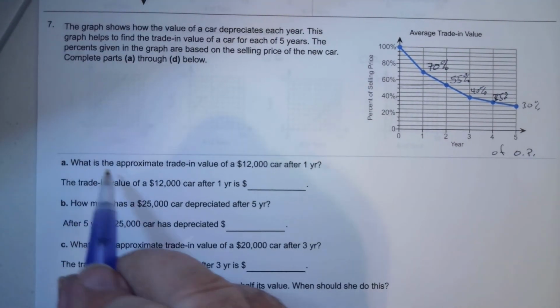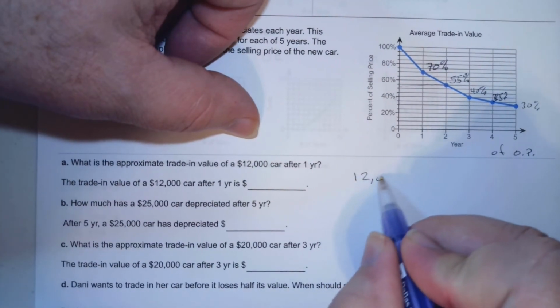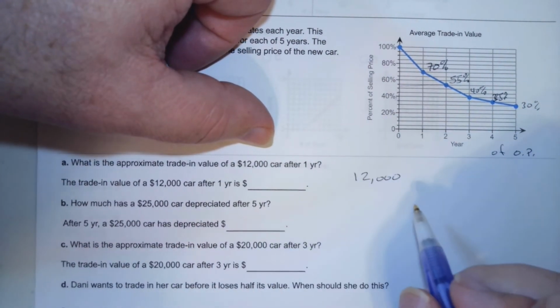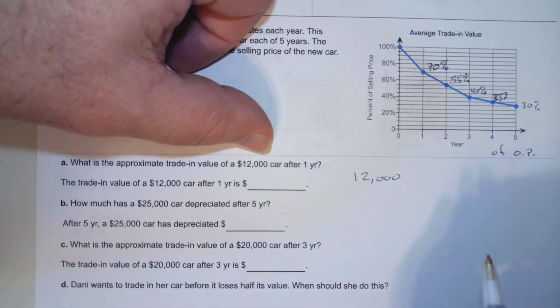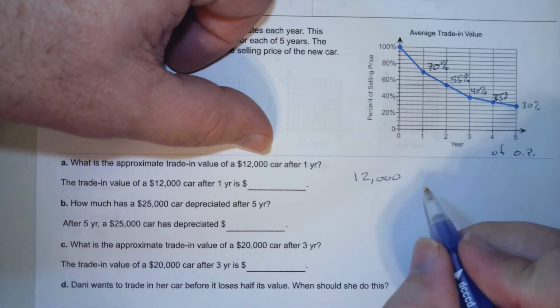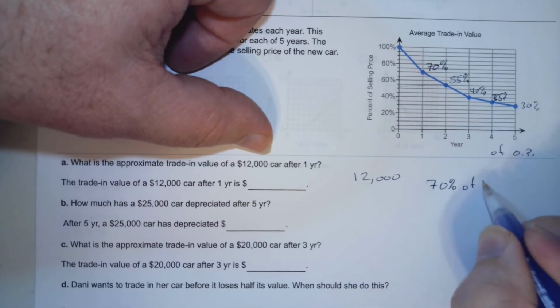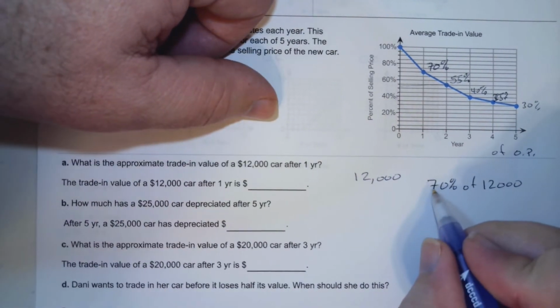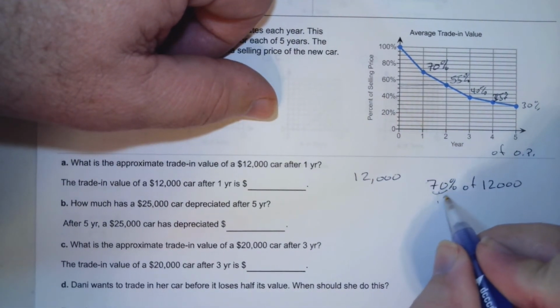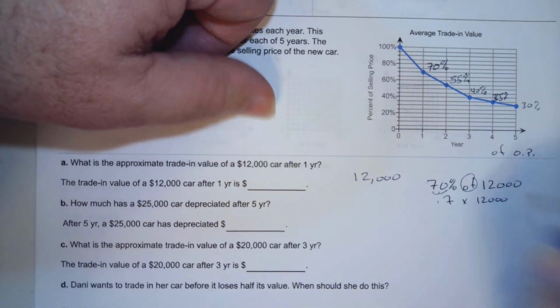So, what is the approximate trade-in value of a $12,000 car after 1 year? What we're looking for here is 70% of 12,000. Remember, convert this and move the decimal place, so it's 0.7 times 12,000.